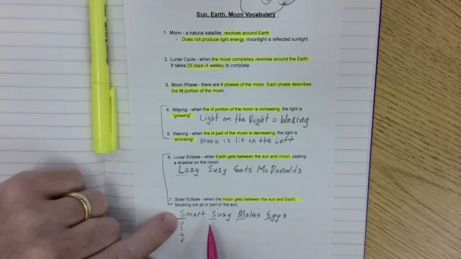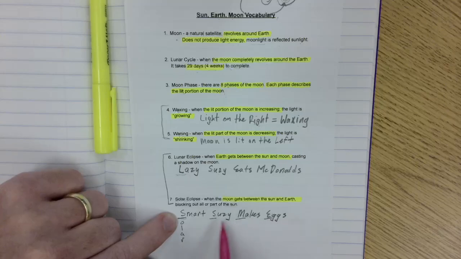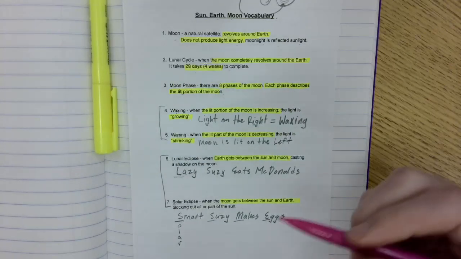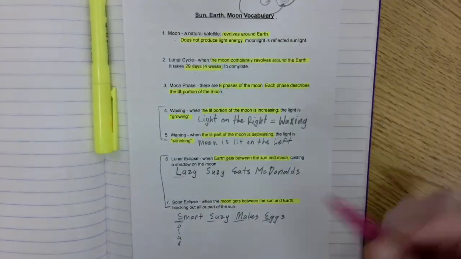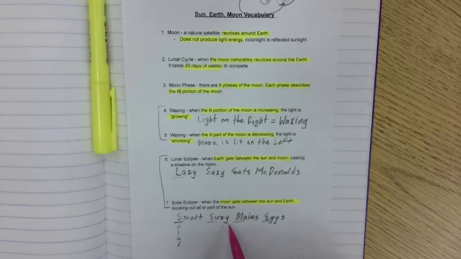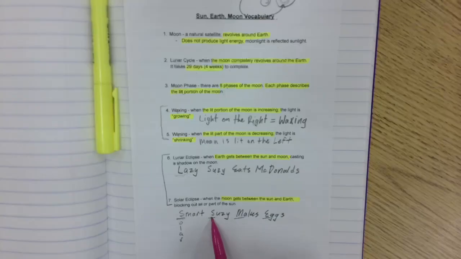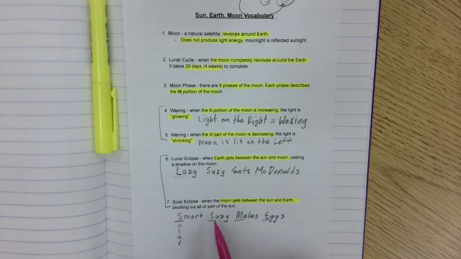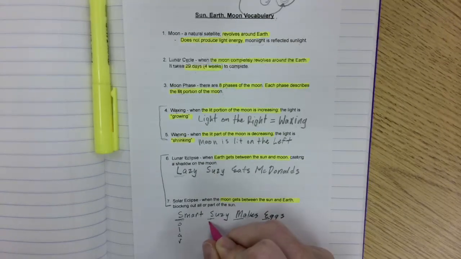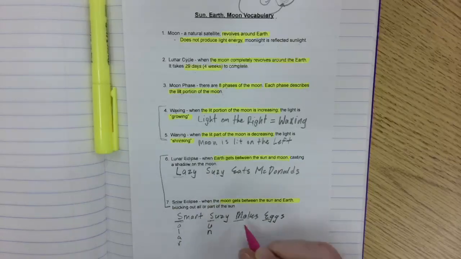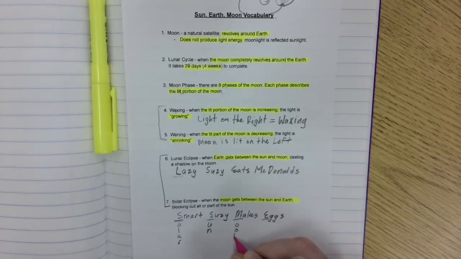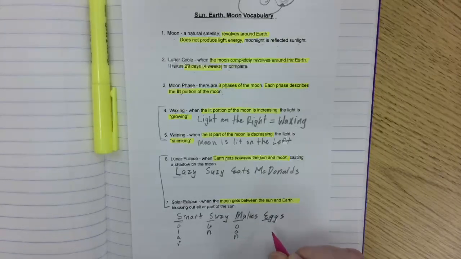And the first letter in each of these words represents either the moon, the earth, or the sun, and it tells you the order they have to be in for a solar eclipse to occur. So this S, would it stand for earth, sun, or moon? It's an S, it obviously stands for sun. The M stands for moon, and the E stands for earth.